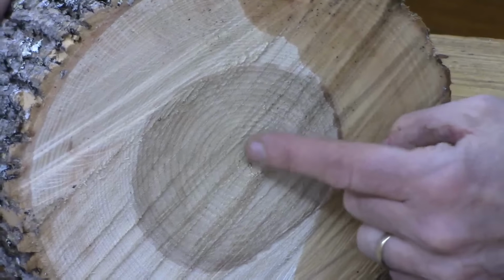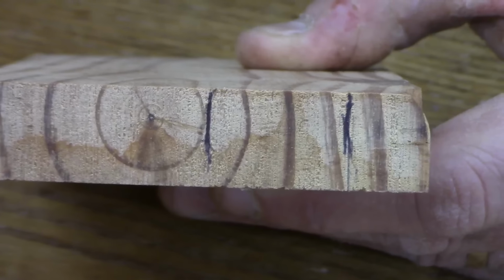This is a piece of southern yellow pine. Like, this line to this line is 1 inch. And look at that. We've got basically 1, 2, 3 growth rings. So this tree grew 1 inch in the radius, actually grew 2 inches in diameter, but 3 years over 1 inch.